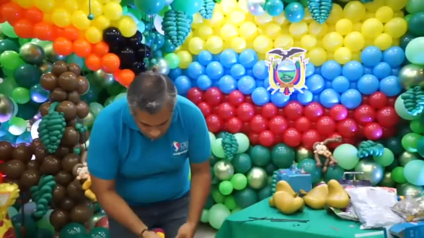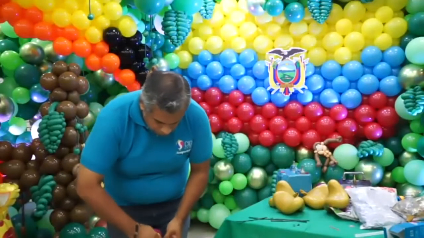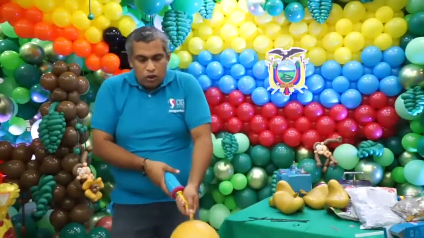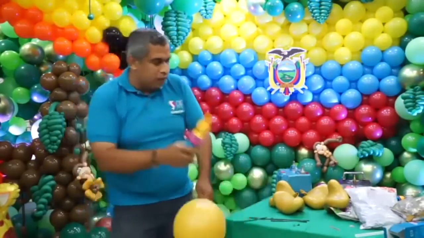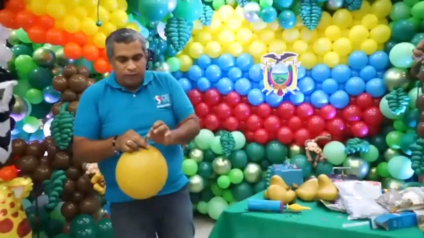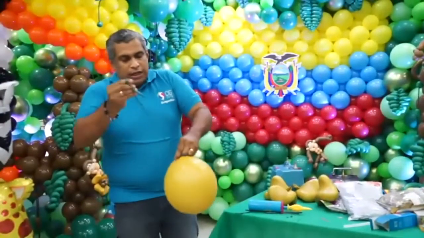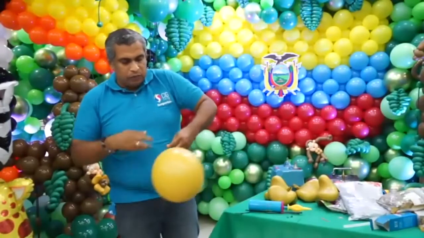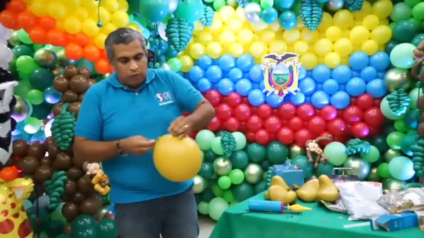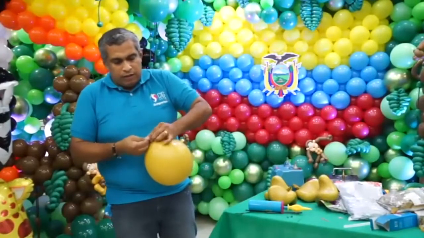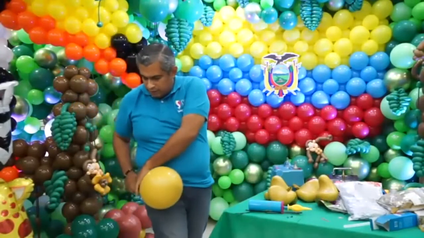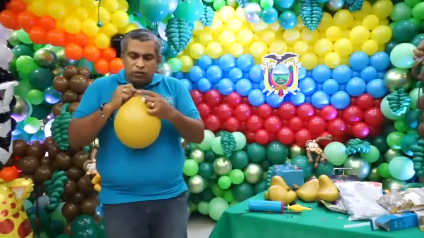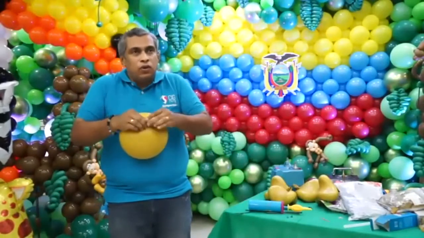Remember that he's moving the 260 where you tie the 260 and now leaving the air out, and I'm giving shape to the petal with my body and then I finish with my hands. Let me check that they are all of the same height. Now that I got my 5 petals, I'm gonna tie each petal very close to the body of the balloon.